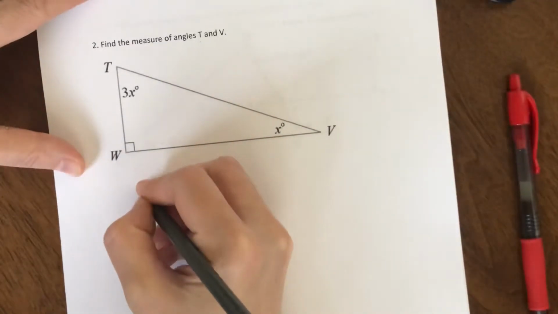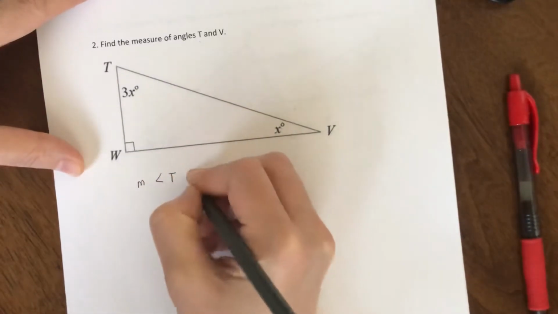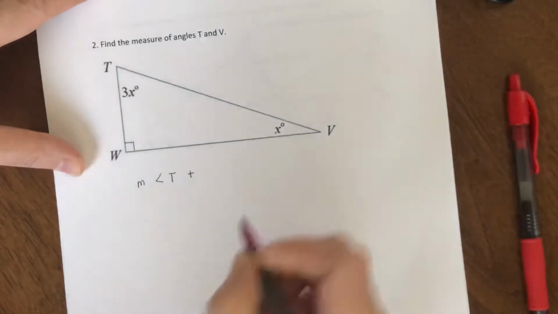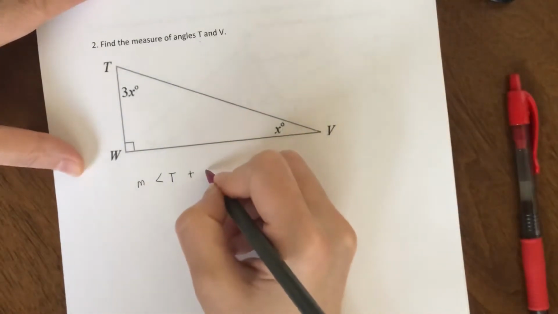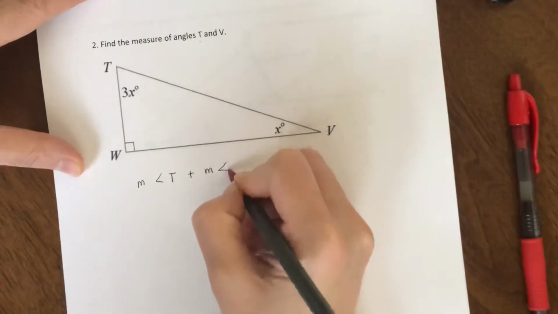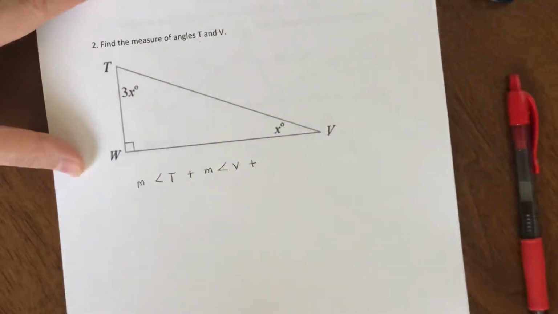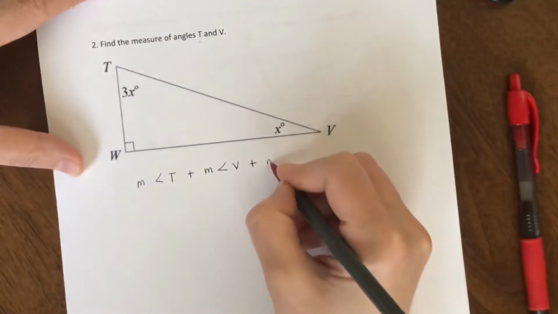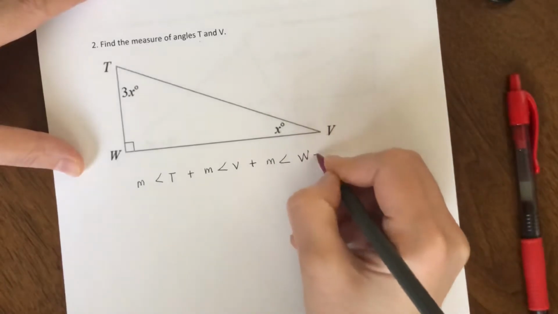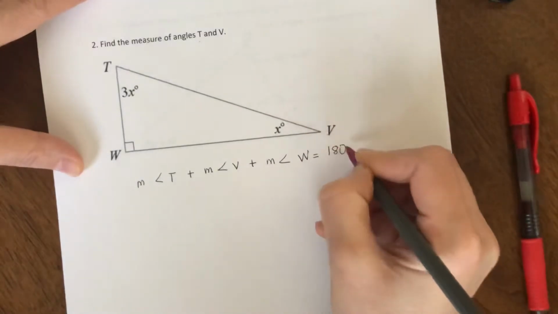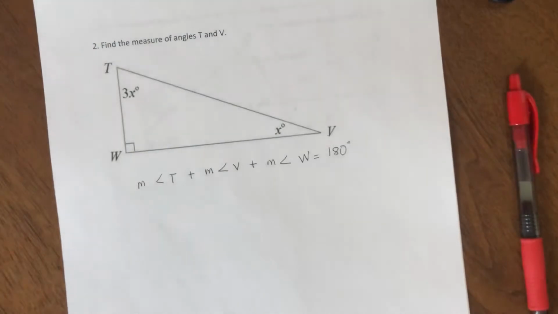So angle T plus angle V, and plus angle W equals 180.